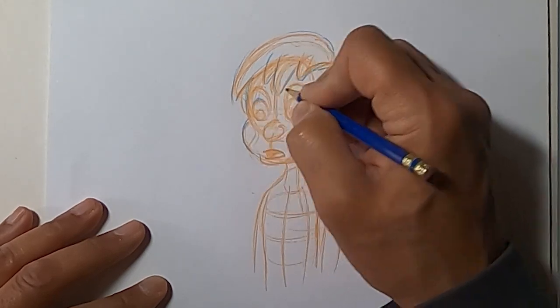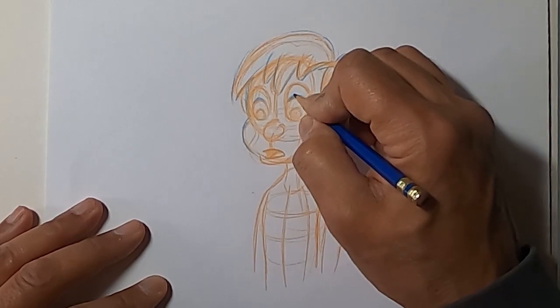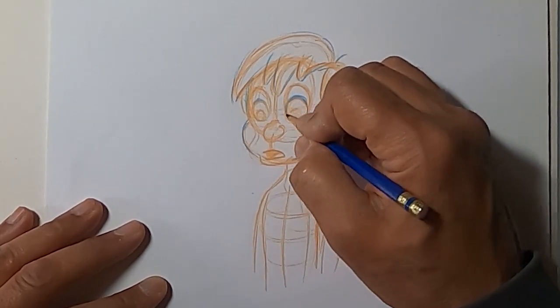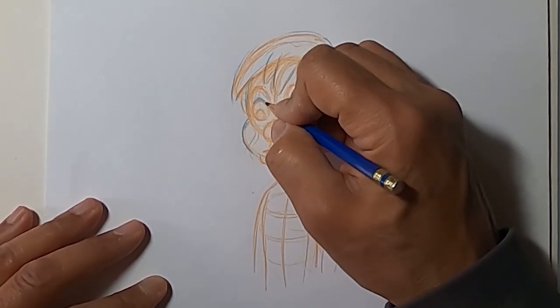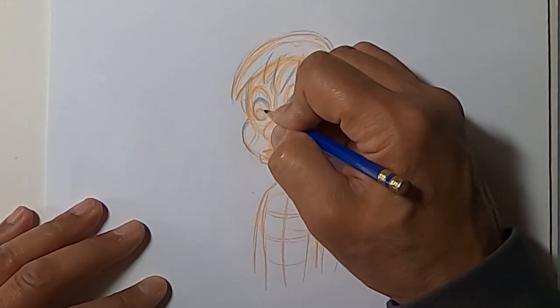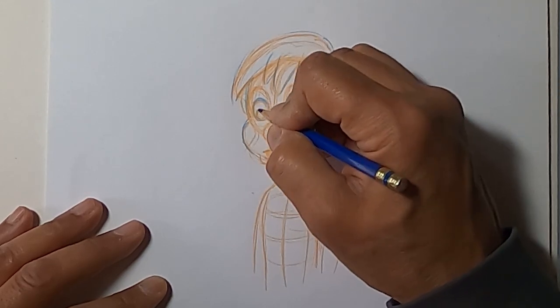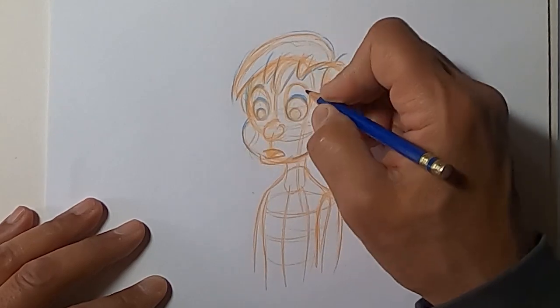And I usually start with the detail of the eye. So it comes down this way, and the eyeball is inside of it. Then the eyebrow is up here.